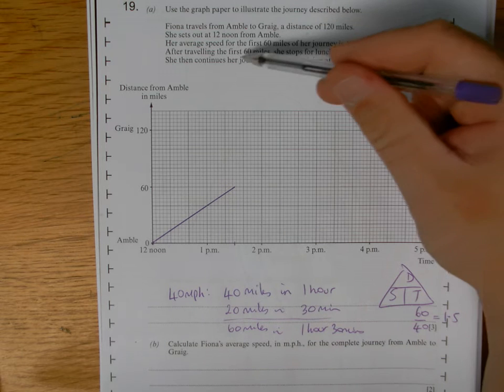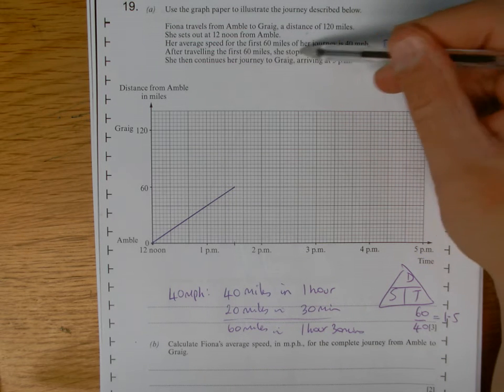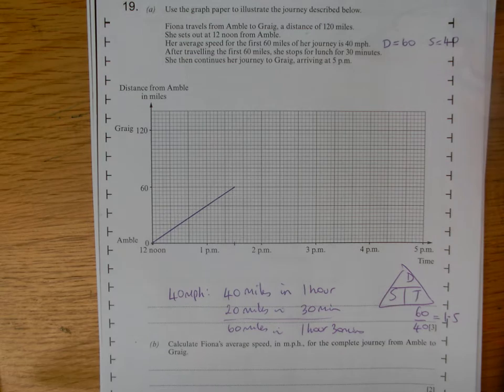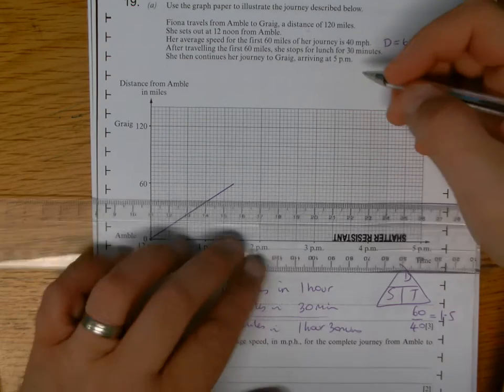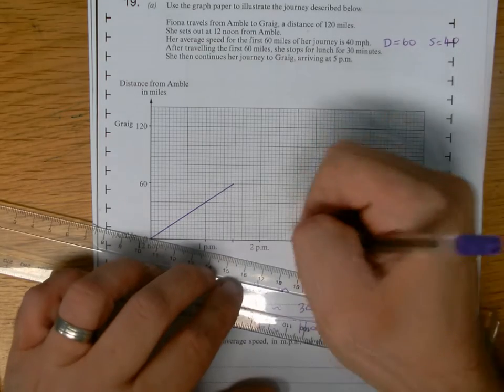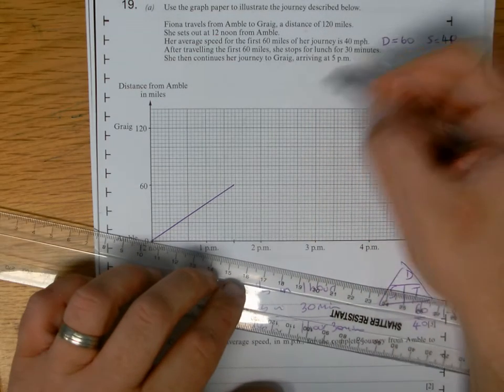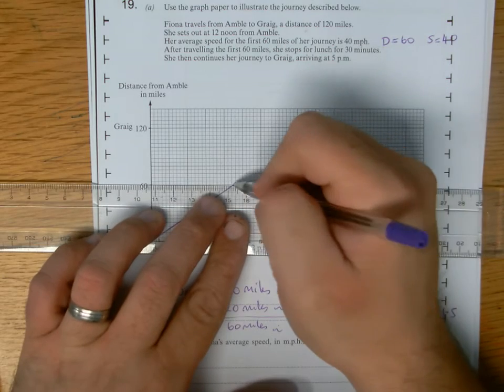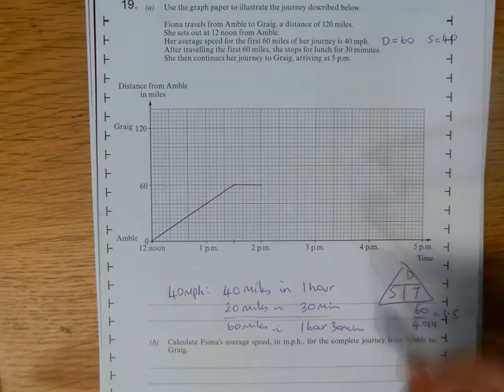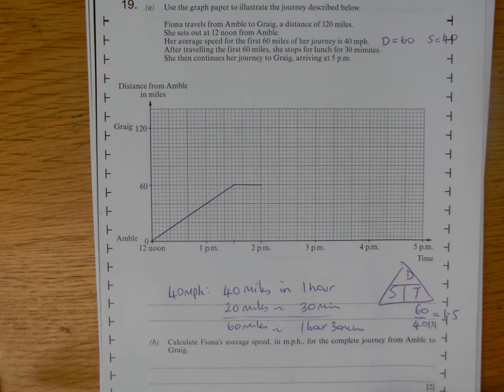Then it says that after travelling the first 60 miles, she stops for lunch for 30 minutes. So if she stops for lunch, she's not actually going anywhere, is she? So we can have a flat line then till 2 o'clock, because 30 minutes will take me to 2 o'clock, which will be there. Okay, a flat line because she's not actually covering any ground in that 30 minutes.